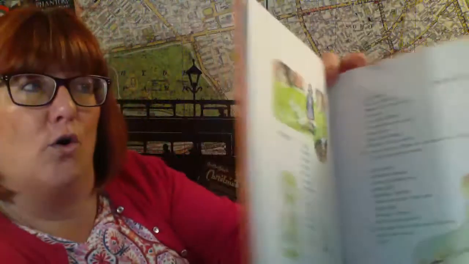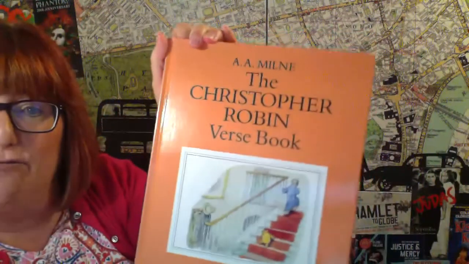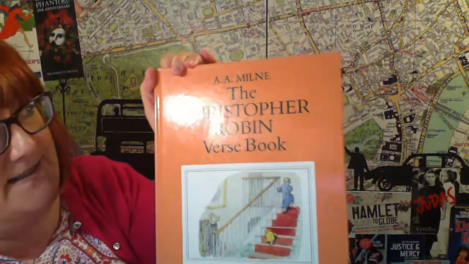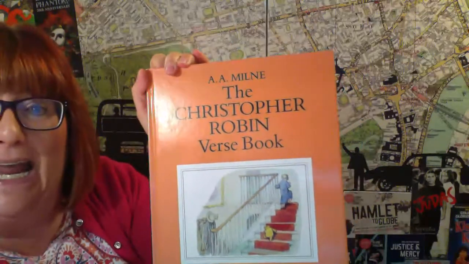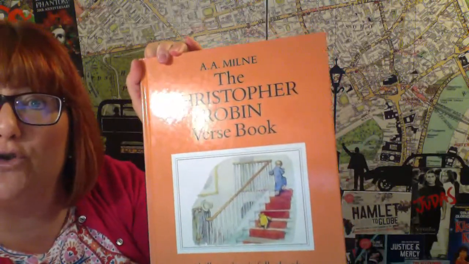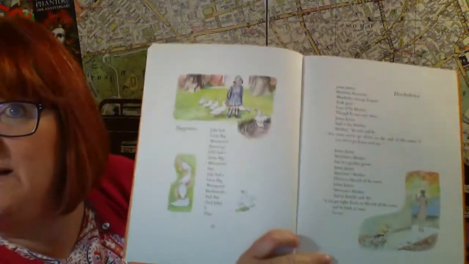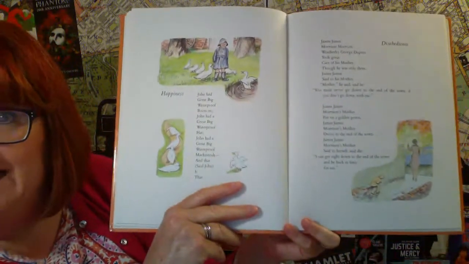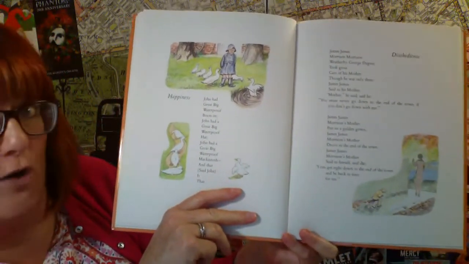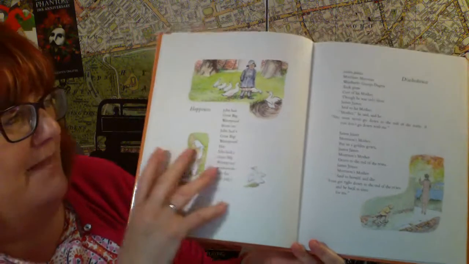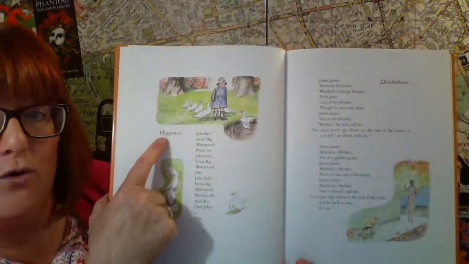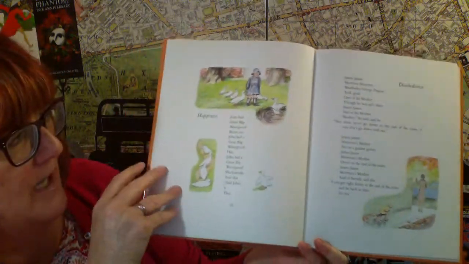So this is a book, and it's called The Christopher Robin Verse Book, and it's been written by A. A. Milne, who wrote the stories of Winnie the Pooh. And Christopher Robin was Winnie the Pooh's friend, and he also looked after Winnie the Pooh. And this little story is called Happiness.